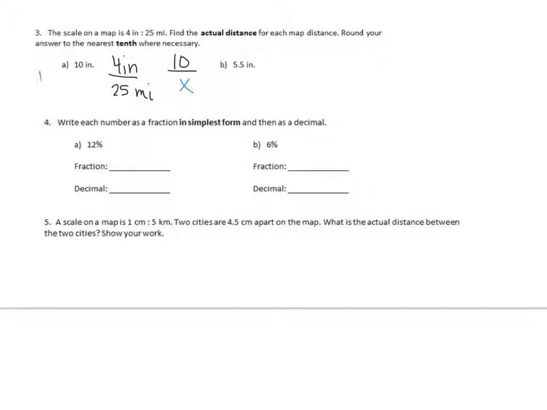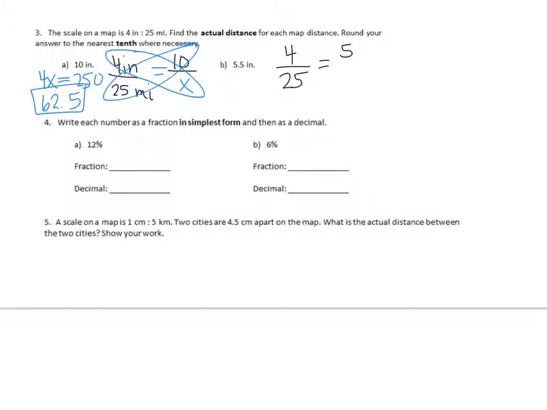So I'm going to get 4x equals 250. So I do 250 divided by 4, and I get x equals 62.5. Letter B, again, I'm going to set up 4 inches, 25 miles. So we have to put 5.5 inches on the top, x on the bottom.